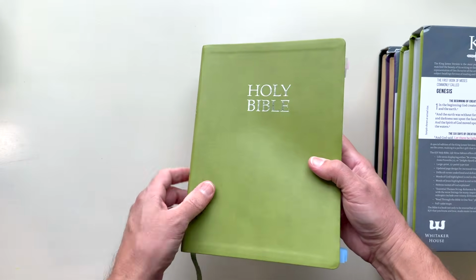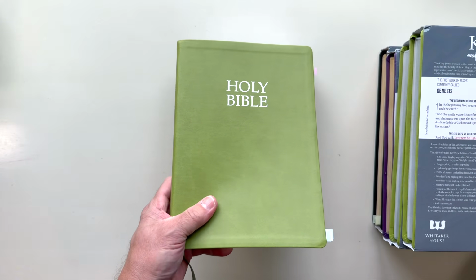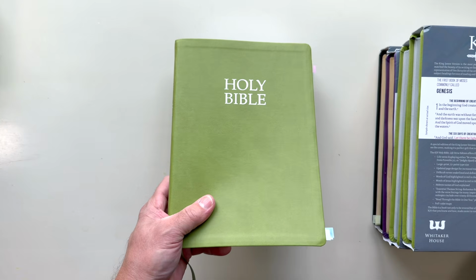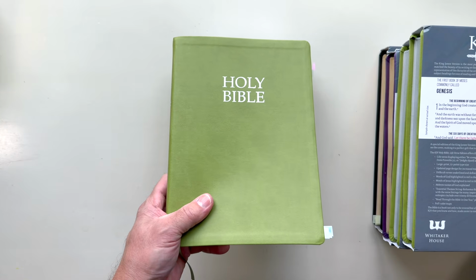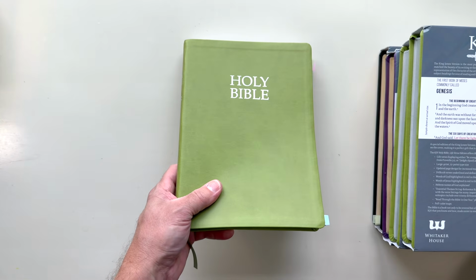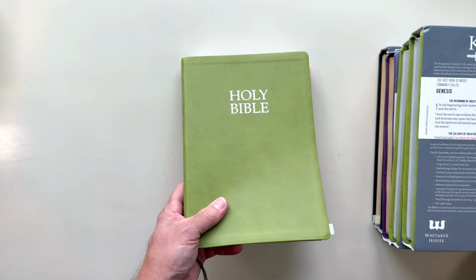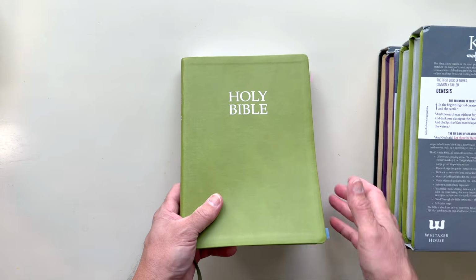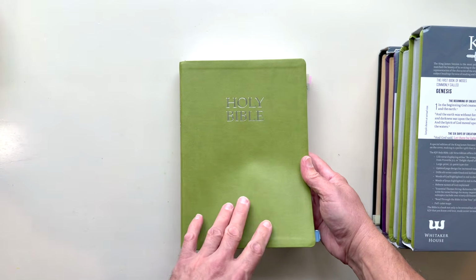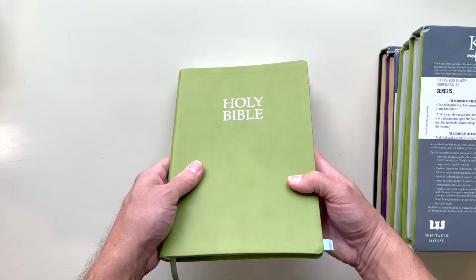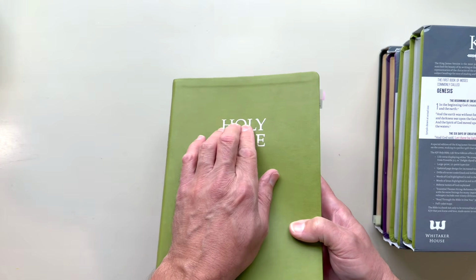No stitching on this. Let me skip through my notes here because I want to make sure I don't leave anything out, guys. I've got so much stuff to say, there's no way I could remember all of this. No stitching. This silver Holy Bible on here is stamped.